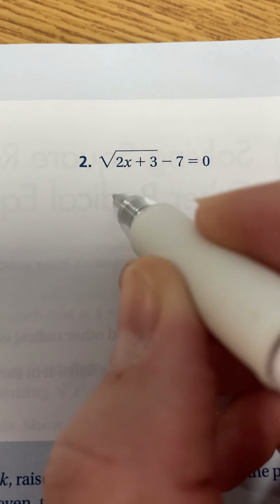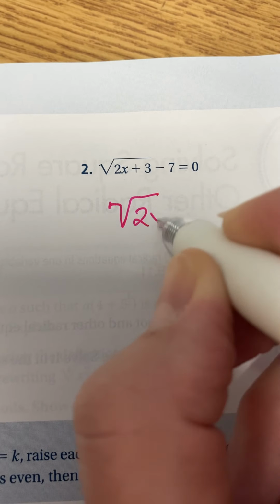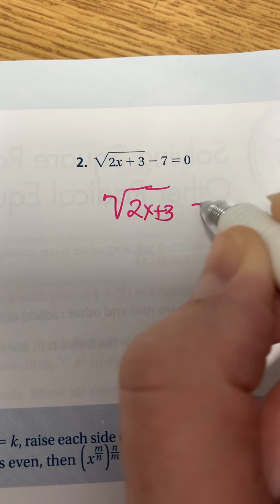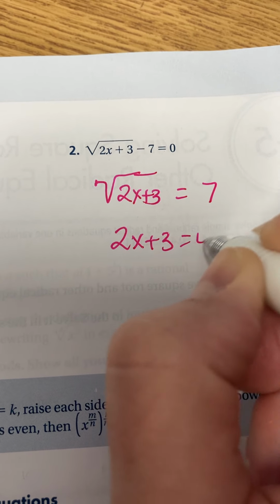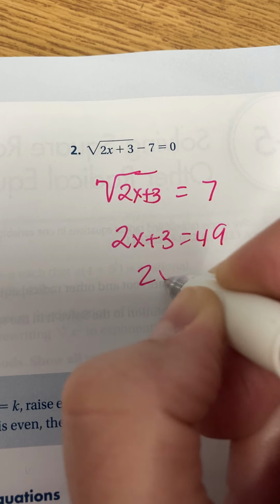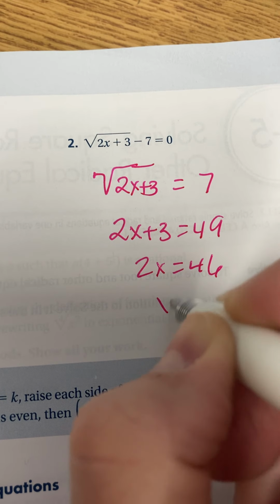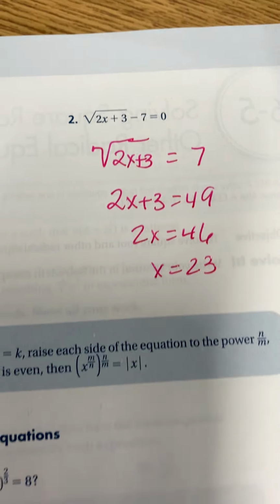All right, add your 7 over. So you get the square root of 2x plus 3 is equal to a positive 7. Square both sides, gets rid of the square root. You get 49, subtract 3 over, you get 46, divide by 2, and you get 23.